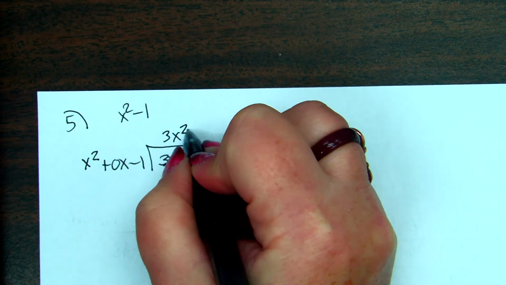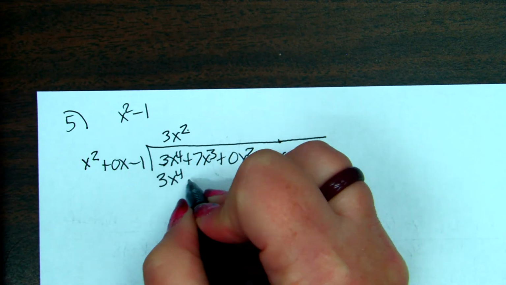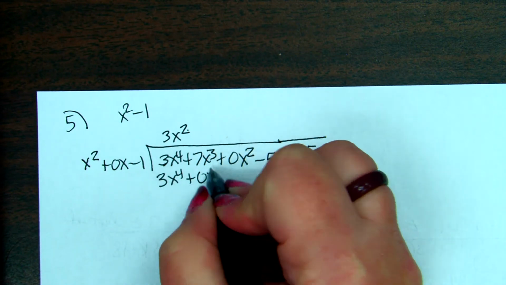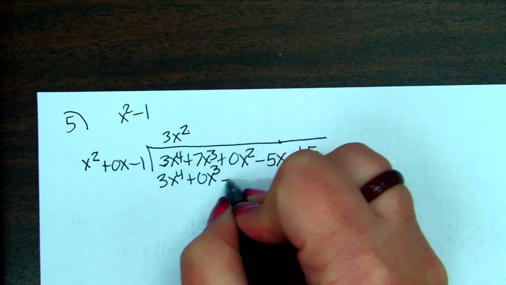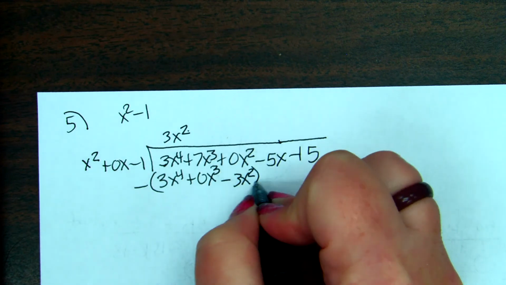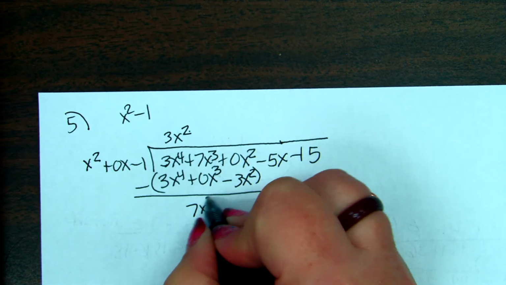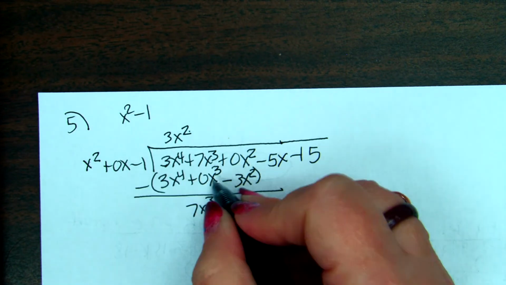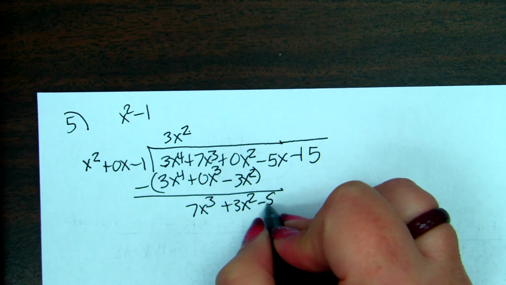So we're going to put 3x squared. X squared times x squared is x to the 4th, and 3 times 1 is 3, plus 0x cubed. That's why there's a placeholder so the x cubes lined up, minus 3x squared. Subtract, these cancel, we get 7x cubed. 0 minus a negative 3 is positive 3x squared minus 5x.